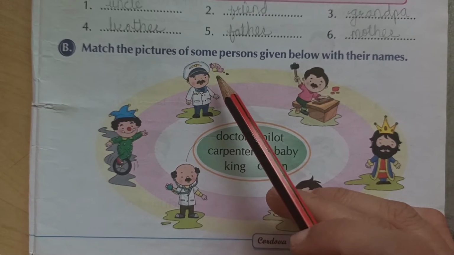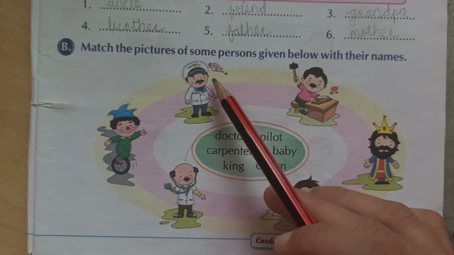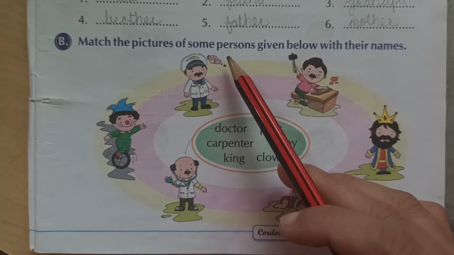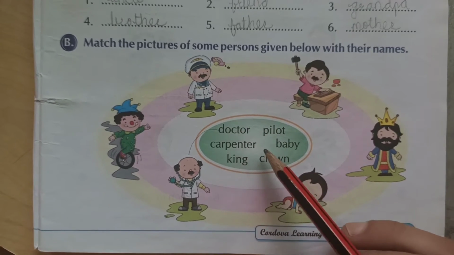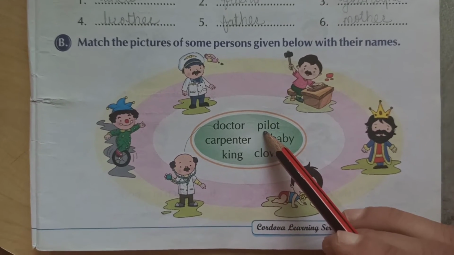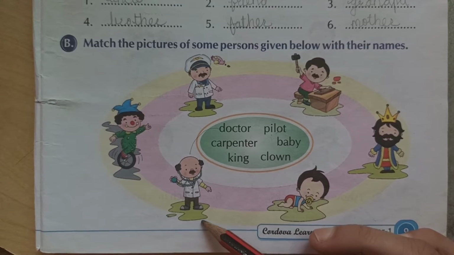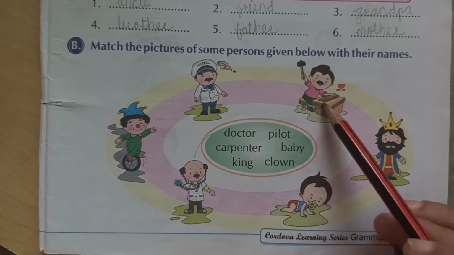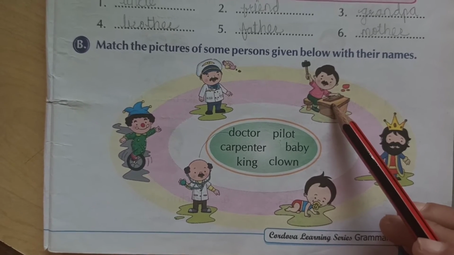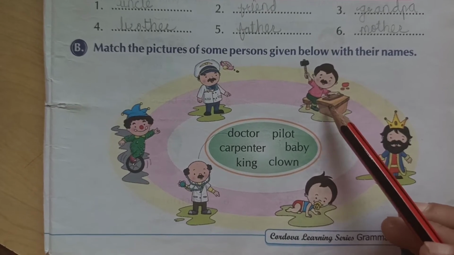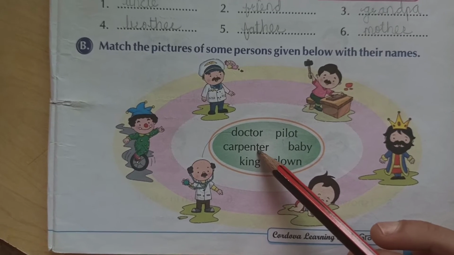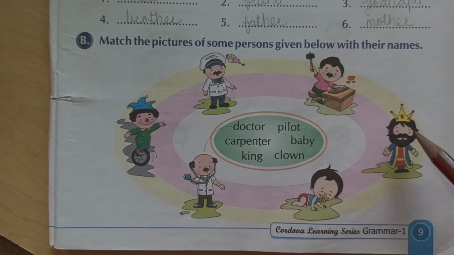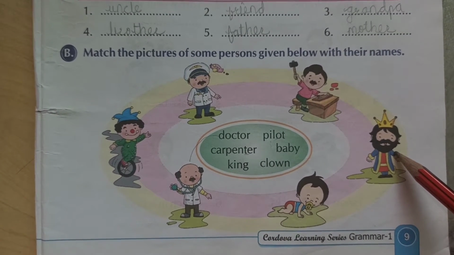Yes. And you can see here an aeroplane. So, what do you feel? This is a person who drives the aeroplane. He is called a pilot. P-I-L-O-T, pilot. So, can you see here the second person? He is making some furniture. A person who makes furniture is called a carpenter. C-A-R-P-E-N-T-E-R, carpenter.